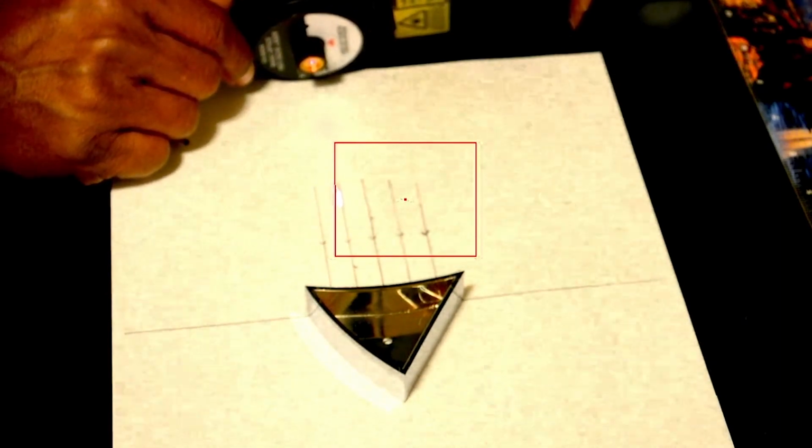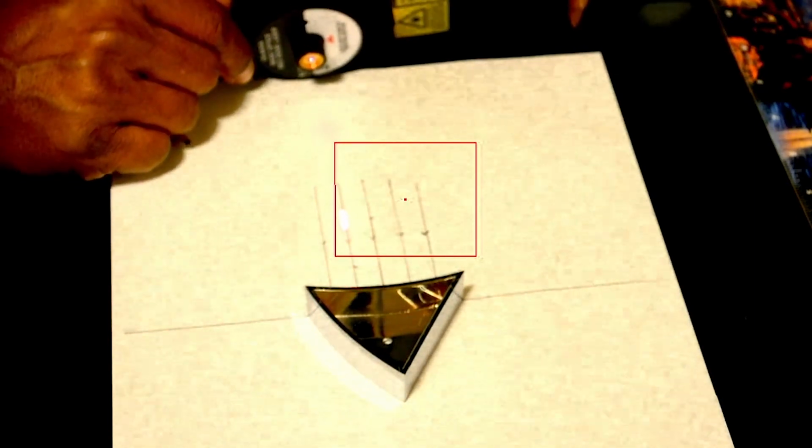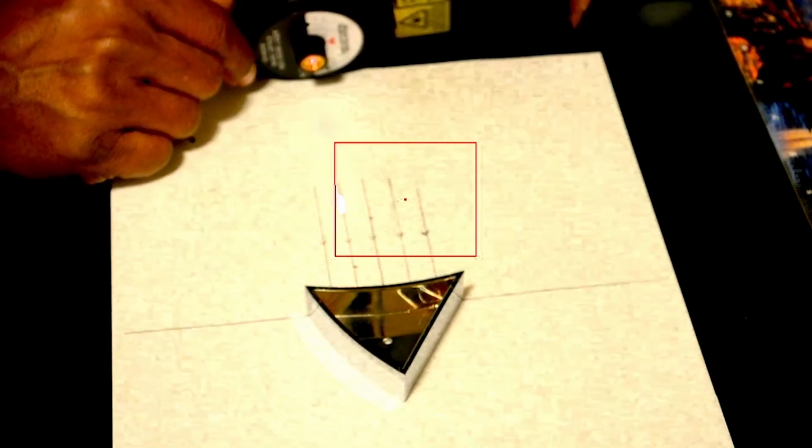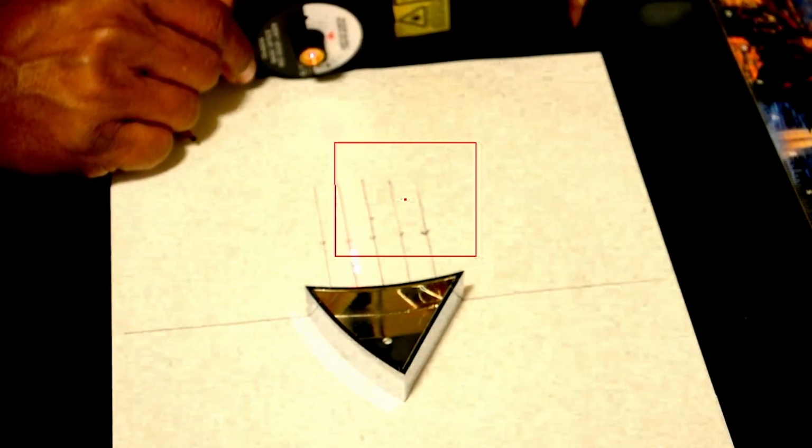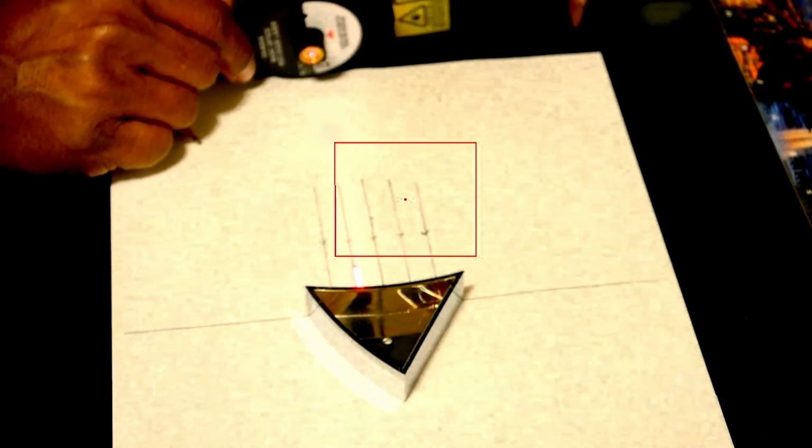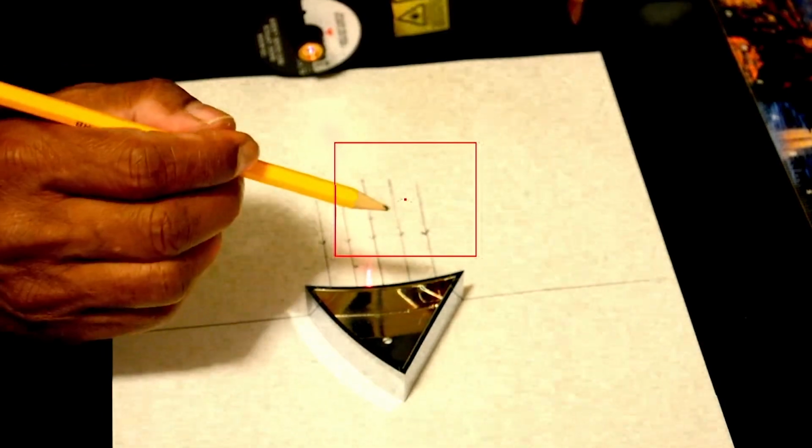Okay, so here it's okay. There you go. So a little bit more. It is not easy unless you're very careful. Okay, now I think I got it. Okay, so get the reflected one for that.